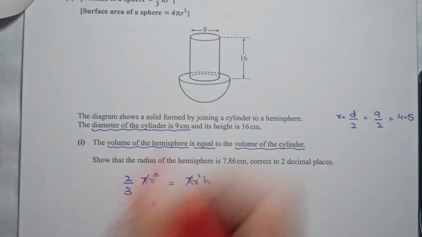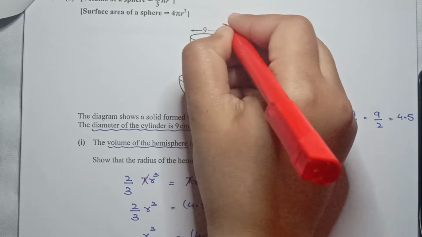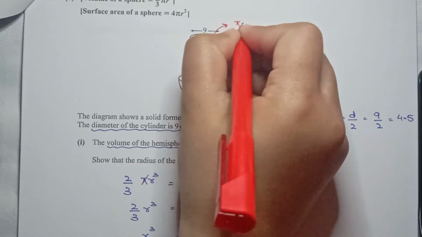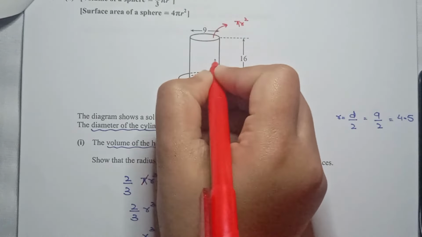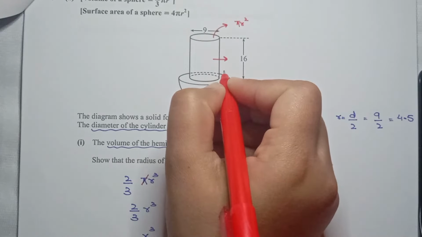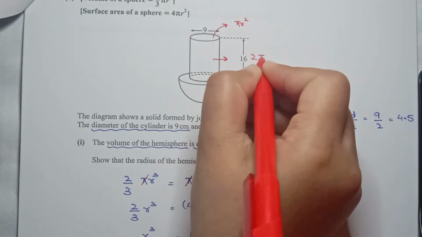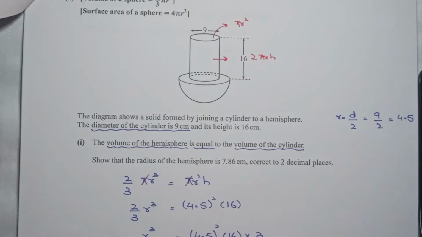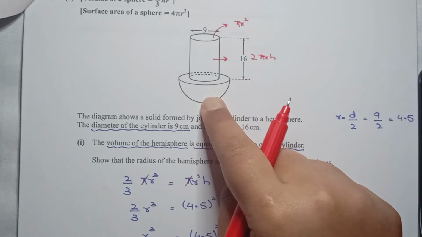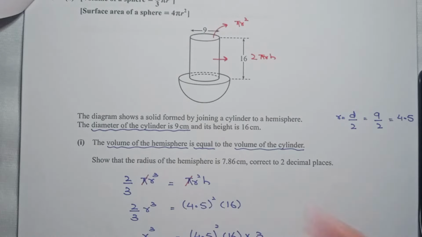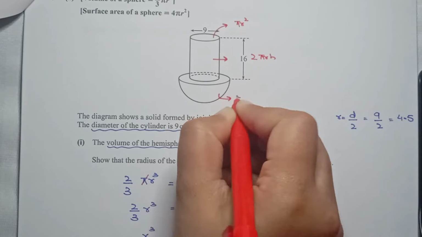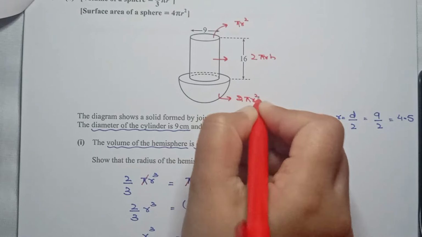So the top is the area of a circle, that is pi r squared, right? This is the curved surface area of the cylinder, that equals 2 pi r h. And the surface area of the hemisphere equals 2 pi r squared.